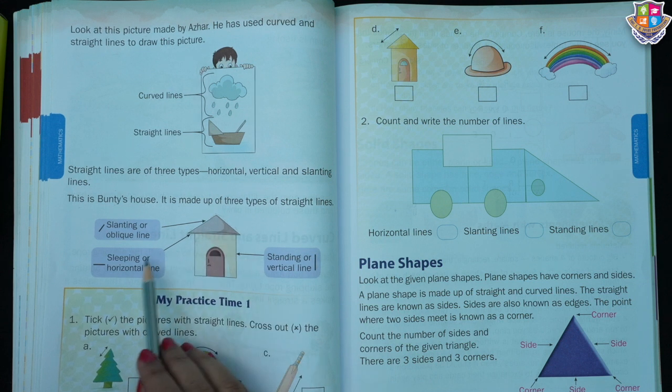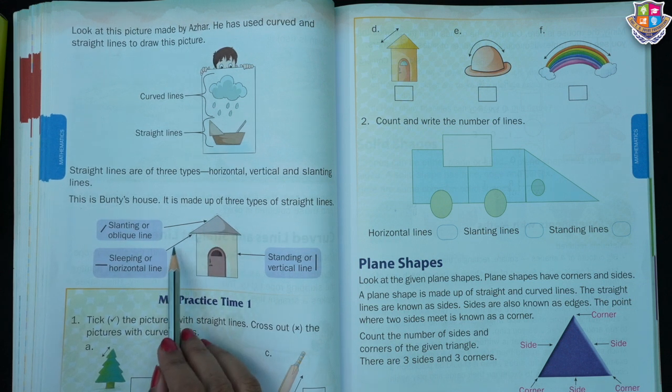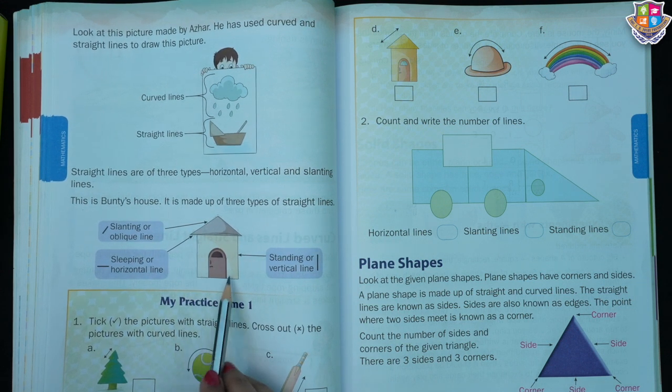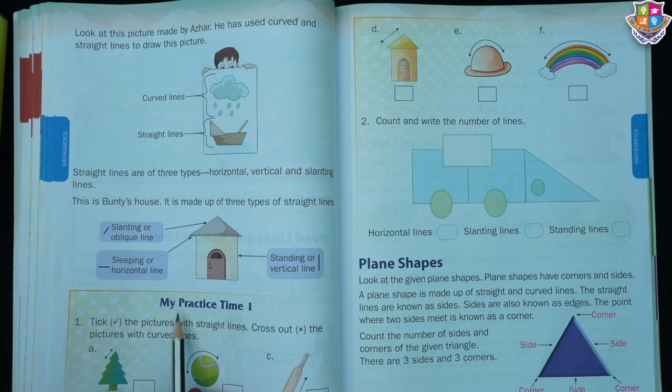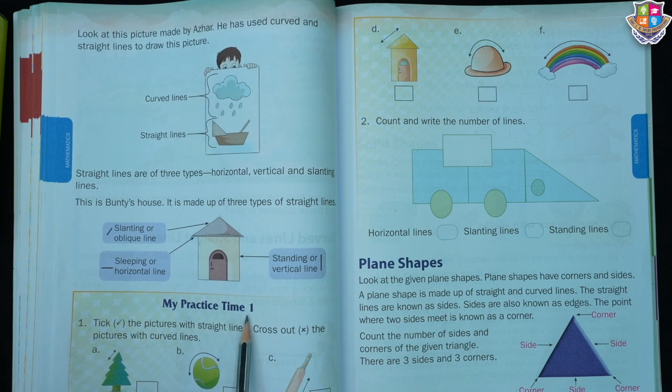See, this is slanting line. They had showed you by the arrow. This is sleeping line and this is standing line or vertical line. Now see students, my practice time 1.